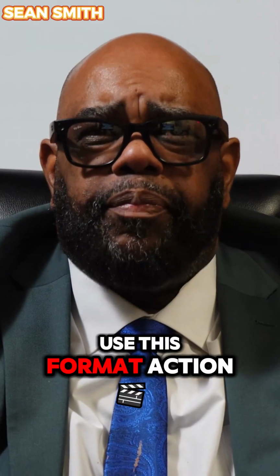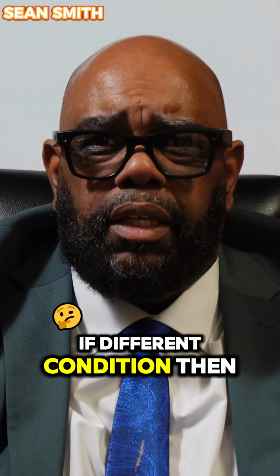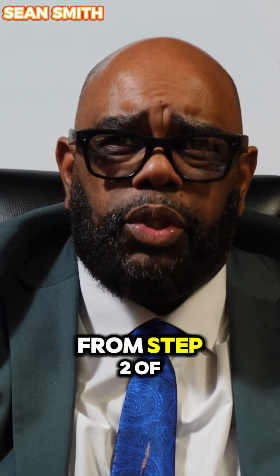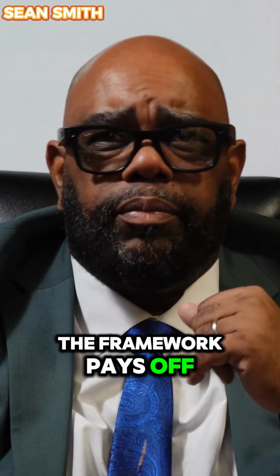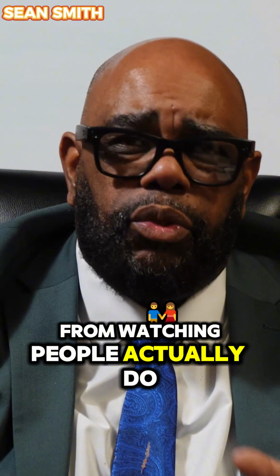Use this format: action, if condition, then response. If different condition, then different response. This is where observation from step 2 of the framework pays off. You documented the real decision points from watching people actually do the work.